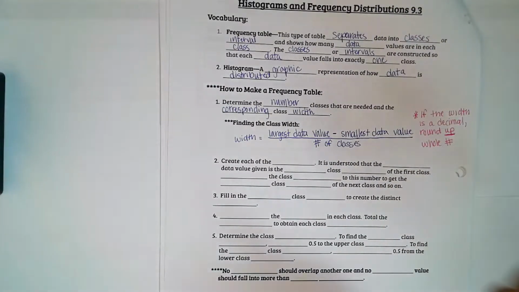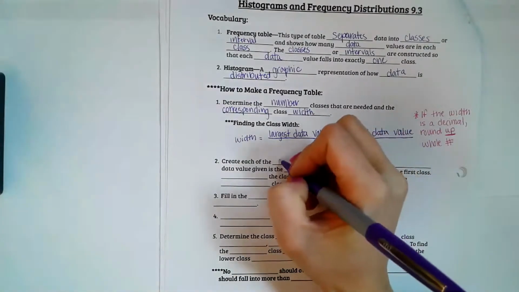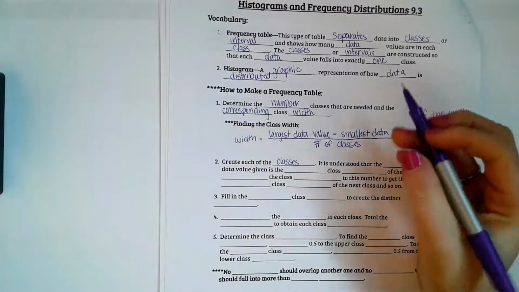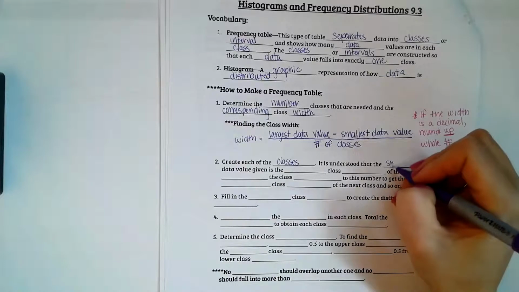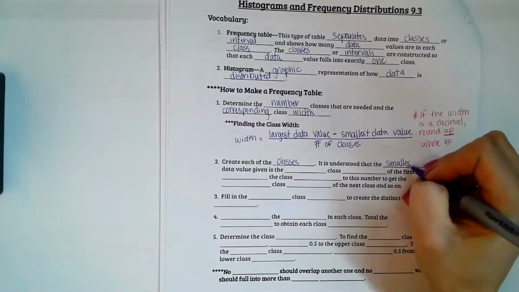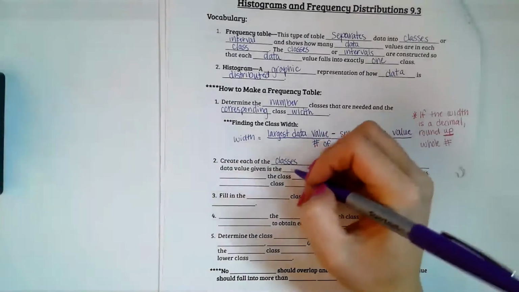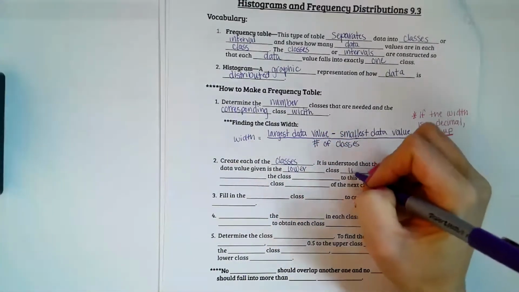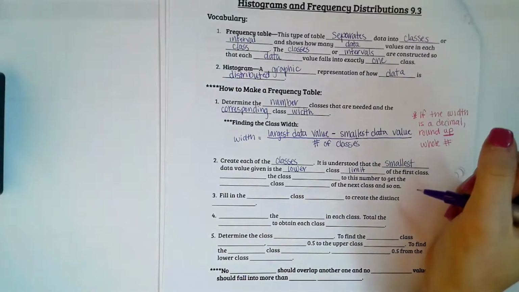Okay, so create each of the classes. It's understood that the smallest data value given is the lower class limit of the first class.